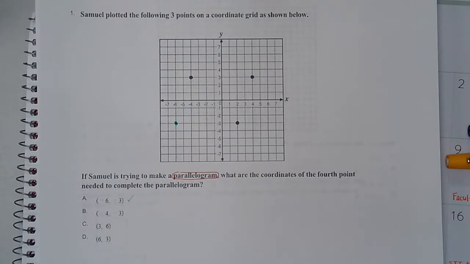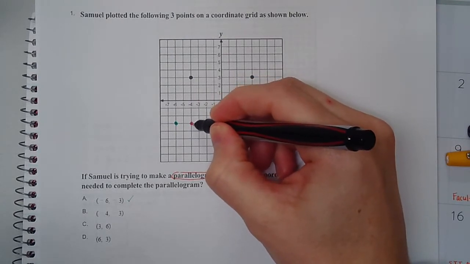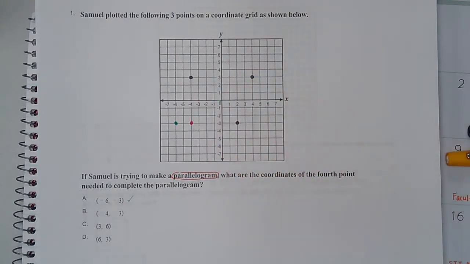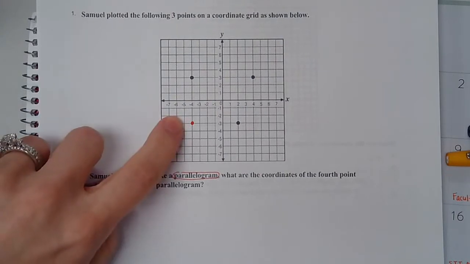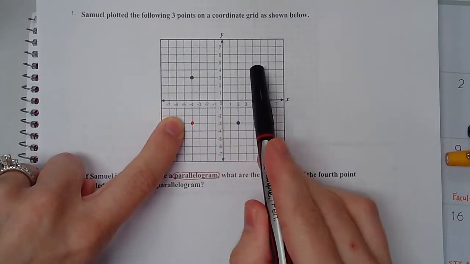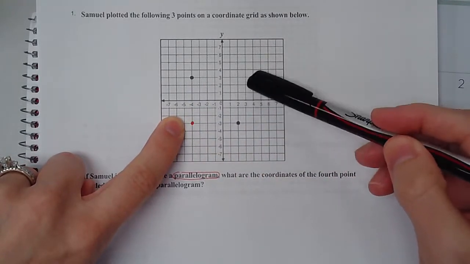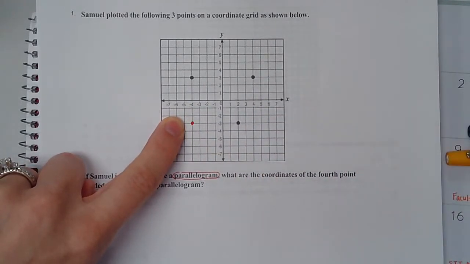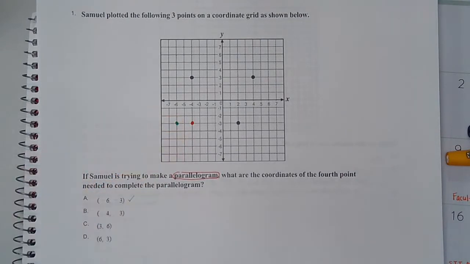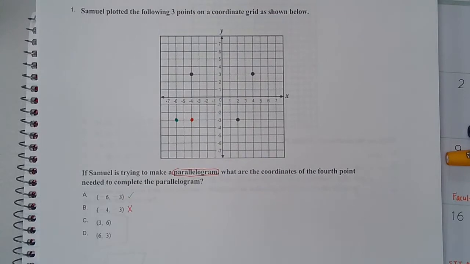Let's try another one. Let me use a different color. Hopefully you can see. So -4, -3. Okay, so that's my point now. So ignore this one. That's definitely not a parallelogram, because if you complete these lines, obviously this side is straight, this side is slanted. Those are not going to be parallel to each other. They're eventually going to meet up. So this one would definitely be a no. Okay, let's try another one.